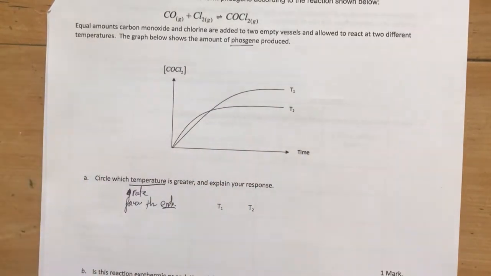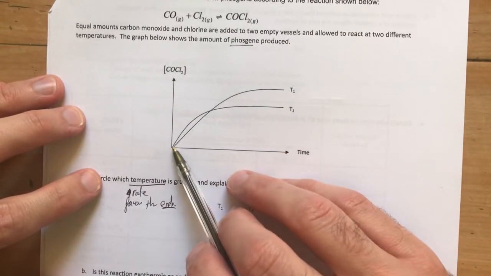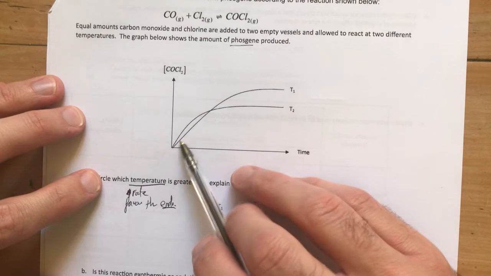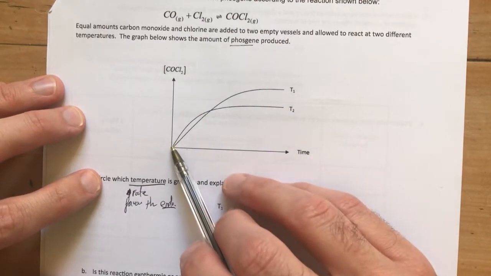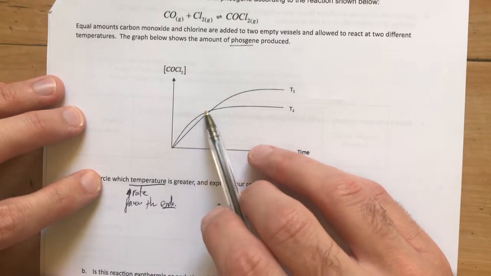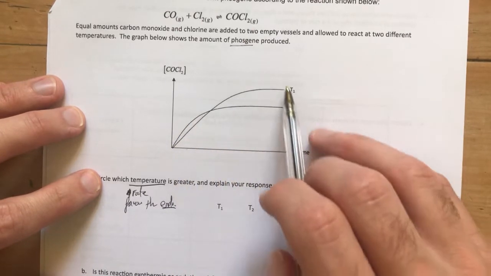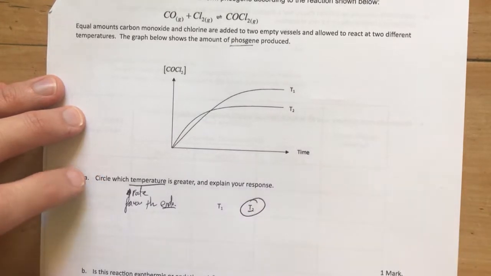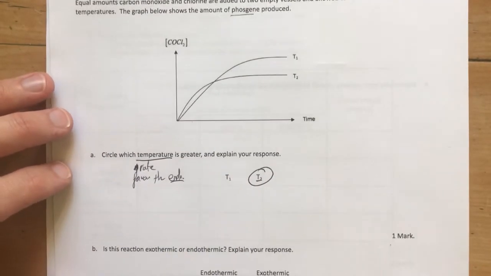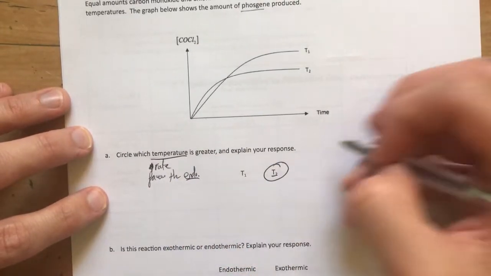So therefore, what's going to be happening here? Here I can see that with T1, it has a lower slope, so it's being produced at a lower rate, whereas at T2 it's getting produced faster. It doesn't produce as much, but it is still getting produced faster. So that's how I can tell between these 2 temperatures. I'm going to say temperature 2 has the higher rate of reaction, so therefore it must be the higher temperature. So now, explain my response.